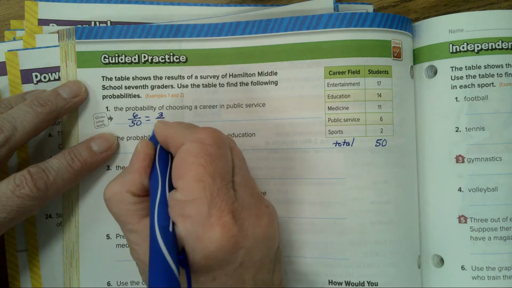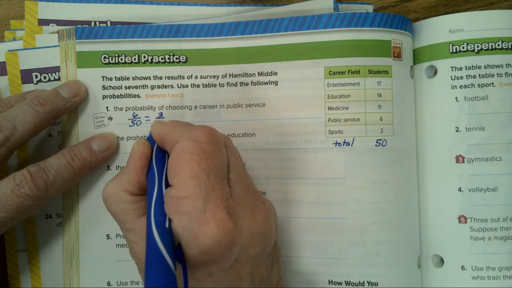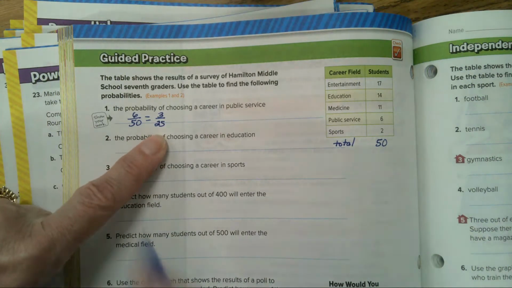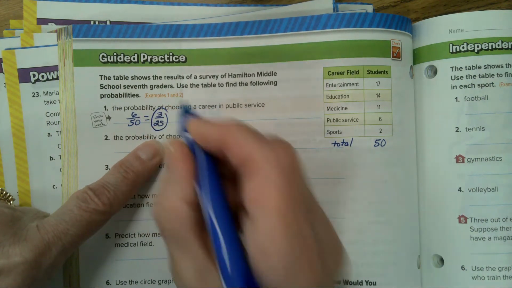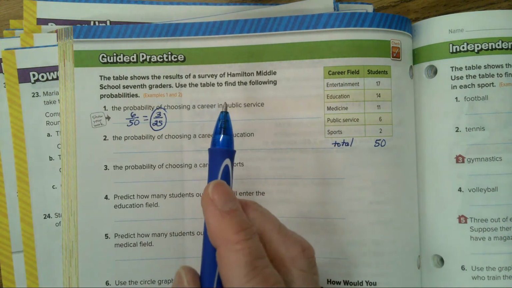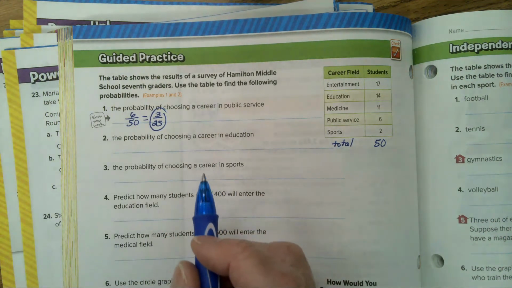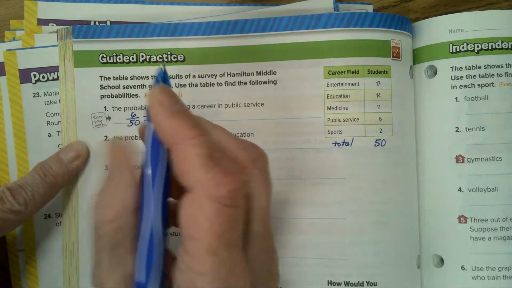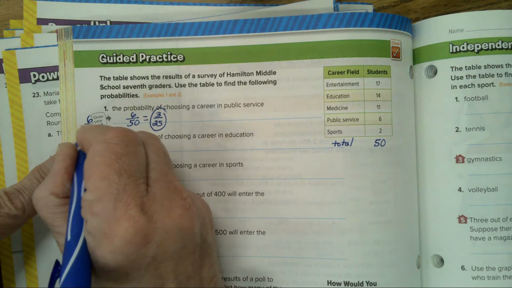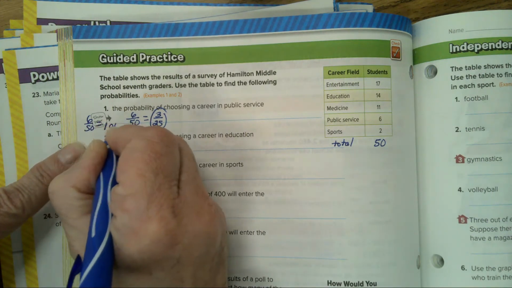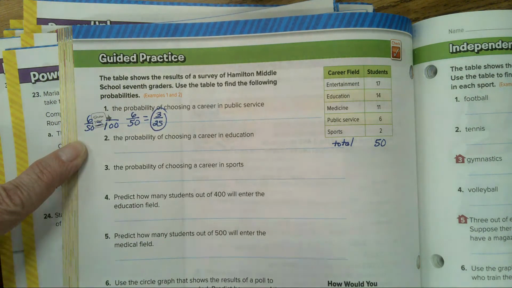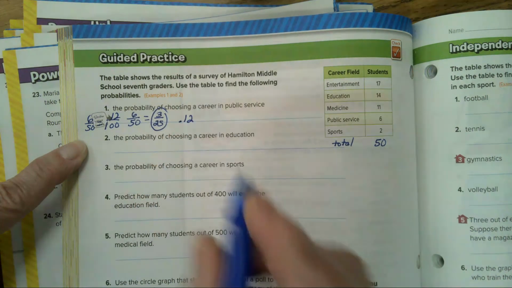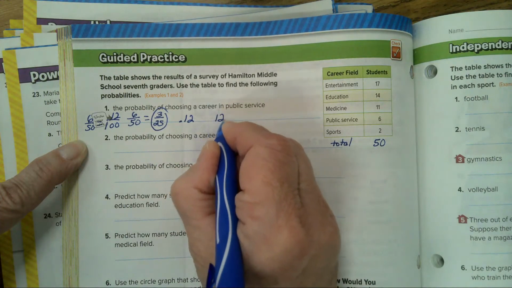3/25. 2 divides 6 3 times. 2 divides 50 25. So as a fraction, it's 3/25. If they want a decimal, I'll tell you another way to get a decimal. If it's over 50, all you have to do is get it over 100. 6 over 50 equals what over 100? 12 hundredths. So 12 hundredths is 12 hundredths, and 12 over 100 is 12%.